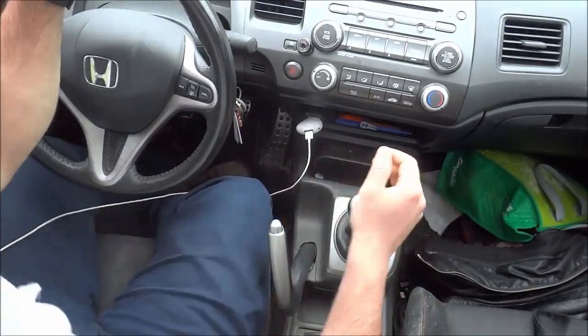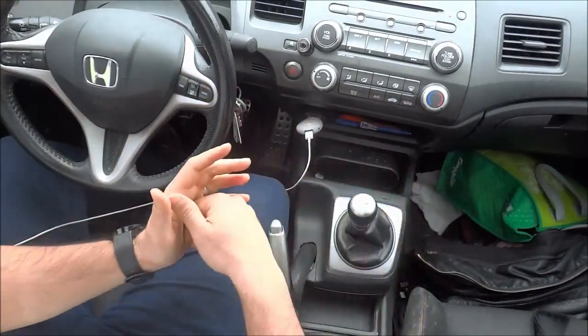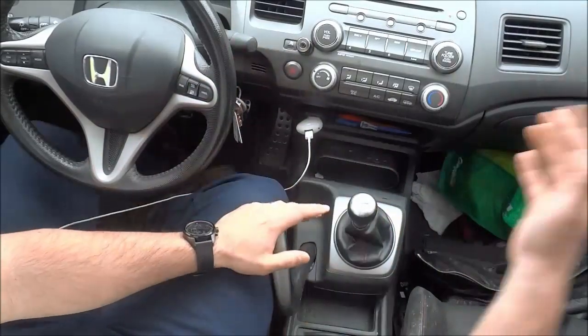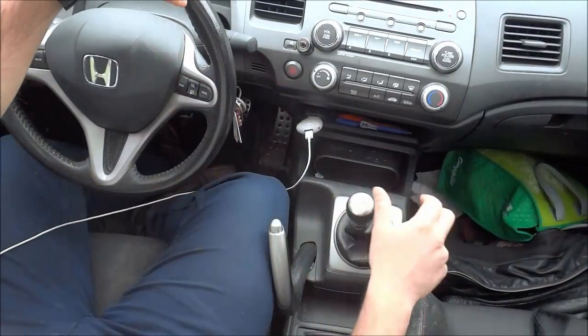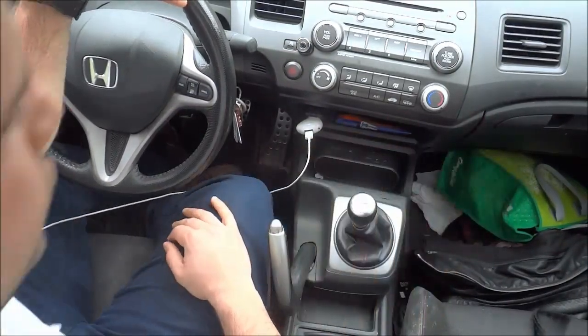Okay, and once again, those are the locations of the gears on this car, but the locations of each of the gears might be different on different cars. When you can wiggle the gear selector just like this, that means that you are in neutral.